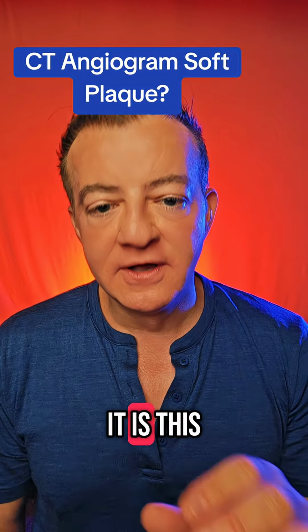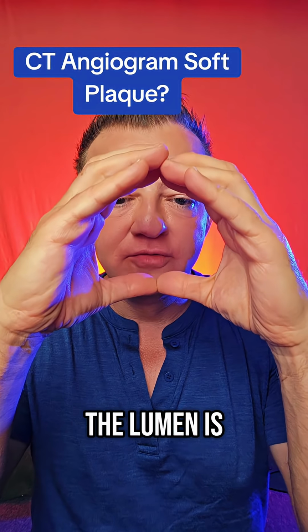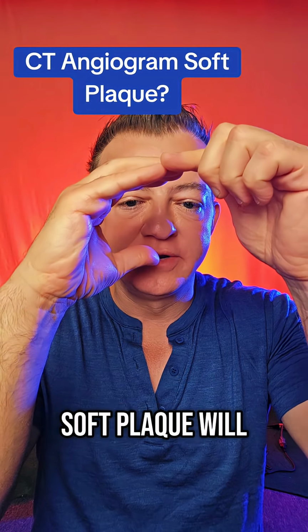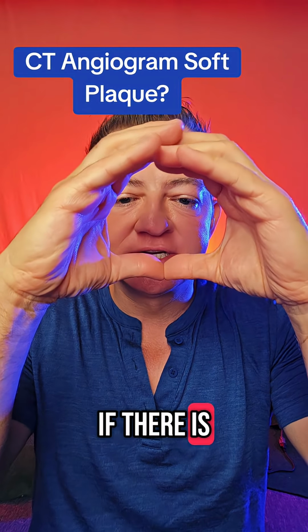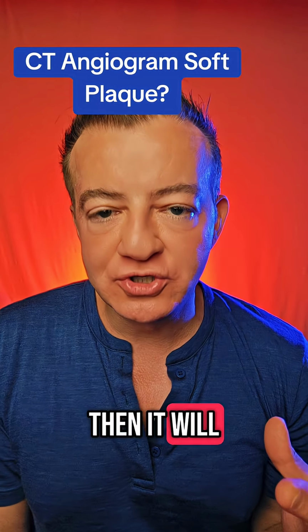So here's what it is. This is the lumen of your artery. We inject dye in here. If the lumen is wide open, you're not going to see any plaque. There's not going to be anything. Soft plaque will be here in the arterial wall. If there is a section where the soft plaque is encroaching on the lumen, then it will show up.